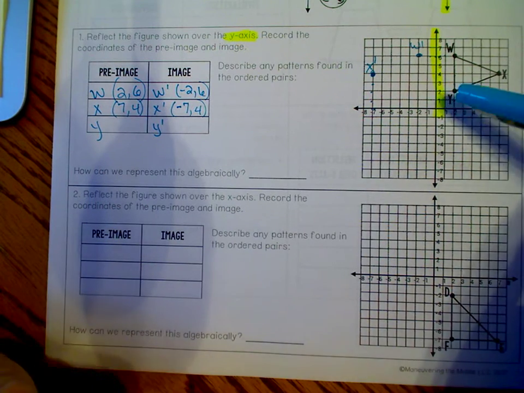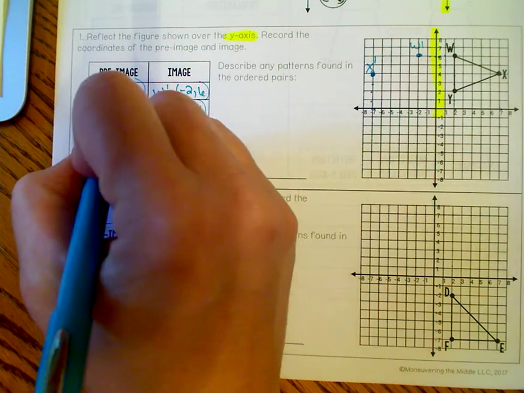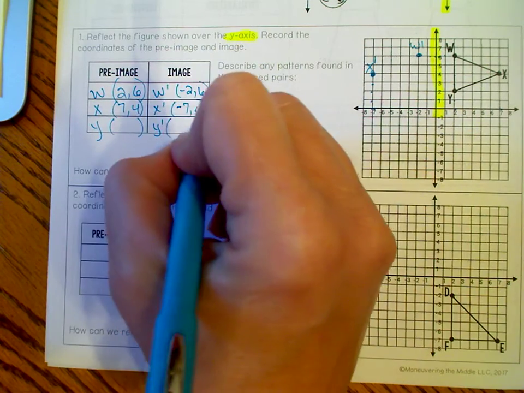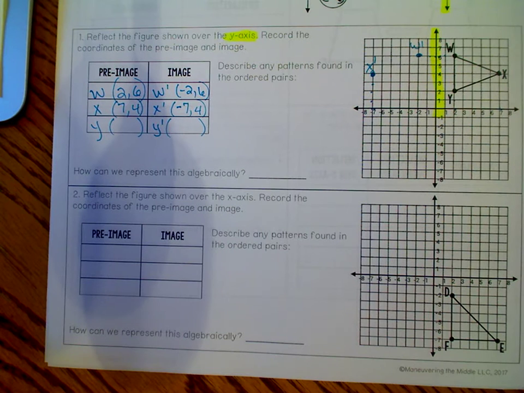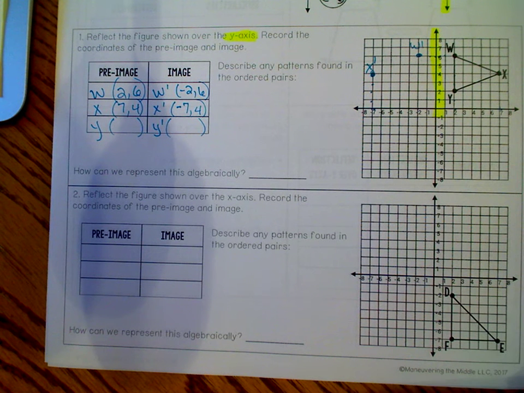So I want you to do the Y, count your original. Okay, so if you count your original, it is going to be almost the same as W. You're going over 2, but only up 2. So your pre-image is 2, 2. Your Y prime is going to be flipped over here to the other side, and it's going to be negative 2, 2.